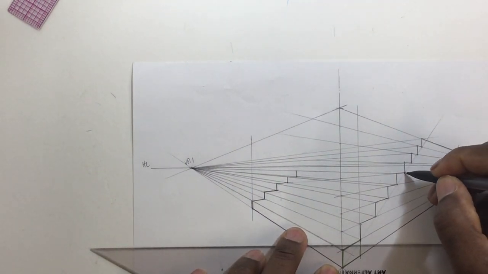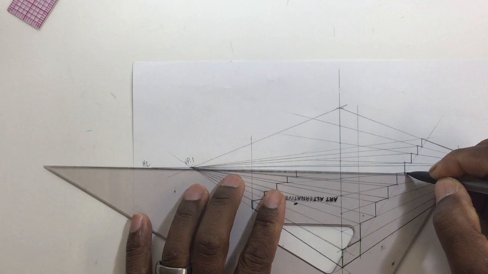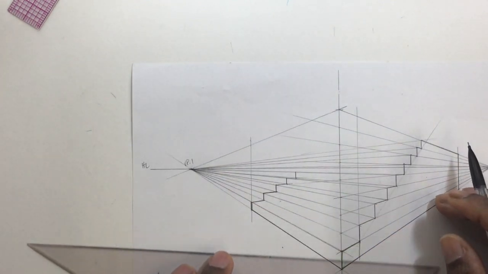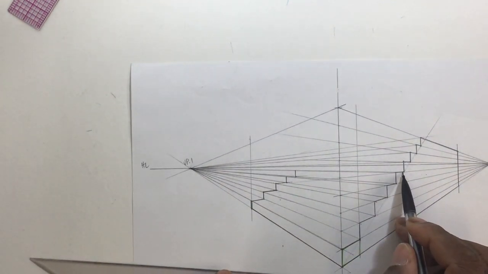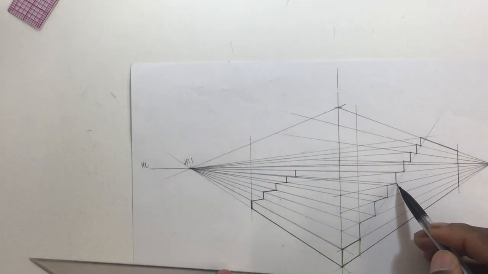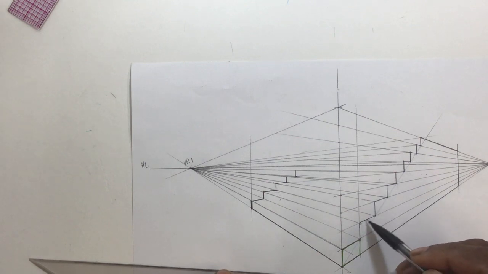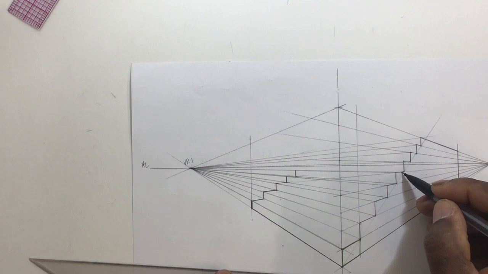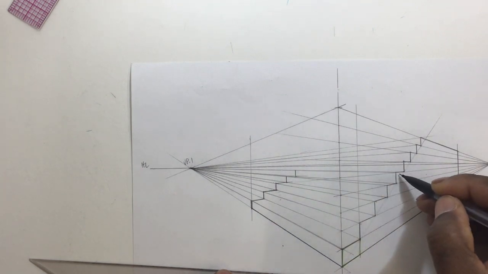And make sure. Yeah. So at this point, the connection from the corner to the vanishing point, at this point the line has merged into one.